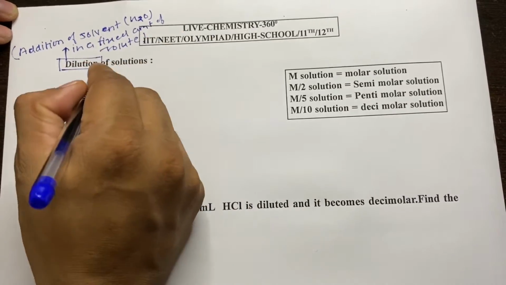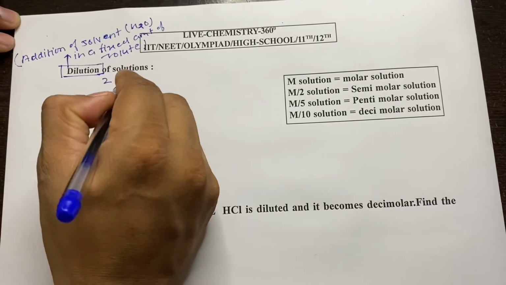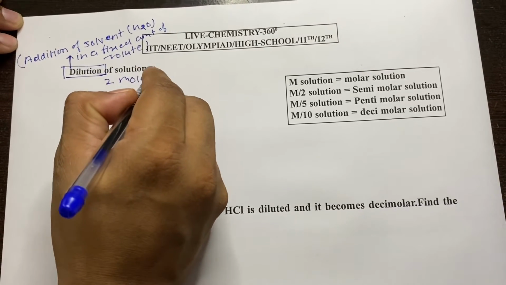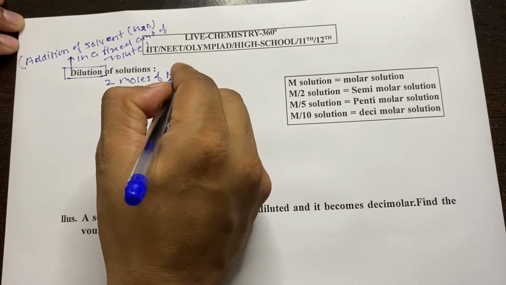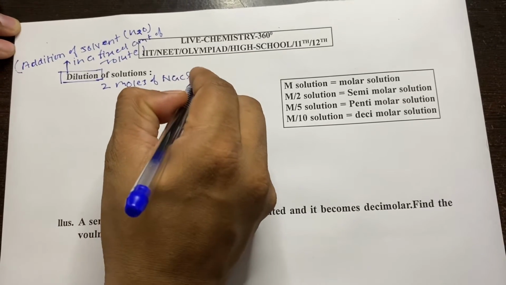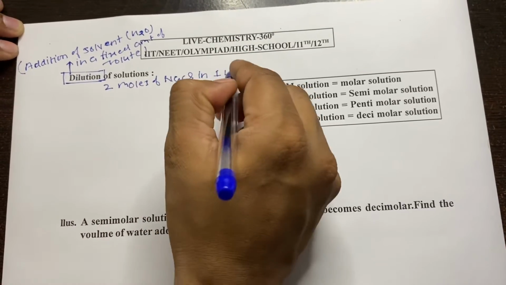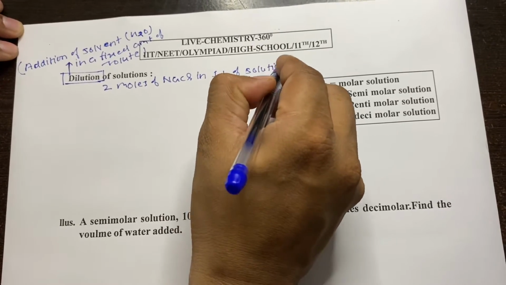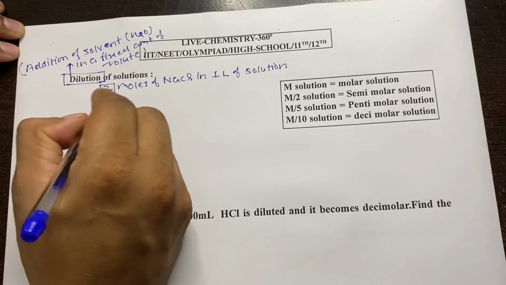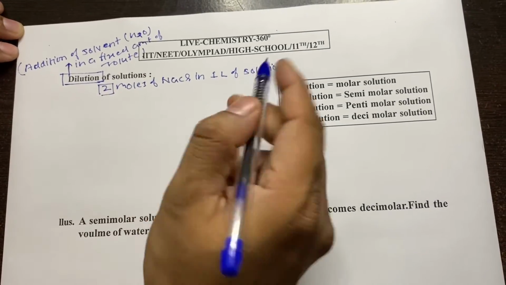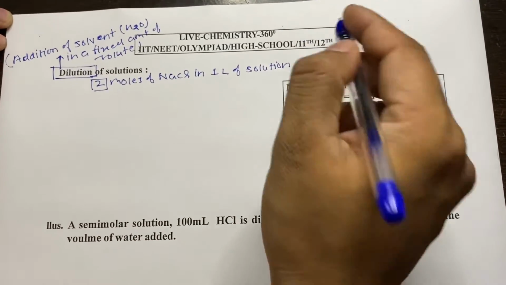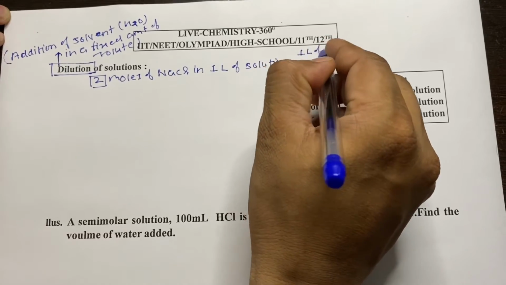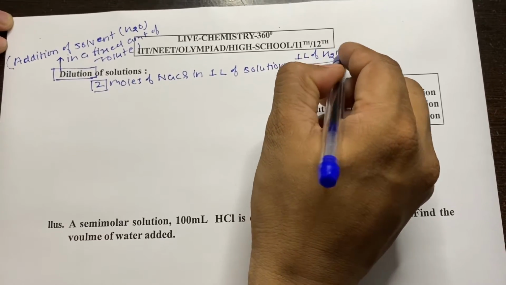Suppose we have taken 2 moles of NaCl in 1 liter of solution, and now we are adding 1 liter of H2O to this solution.